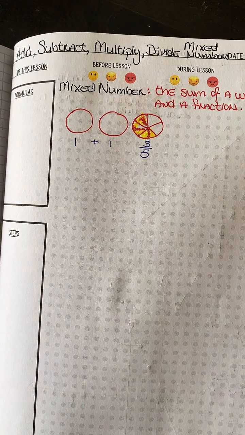So this is the live for you if you struggle with trying to figure out what the denominator should be, or how to go from a mixed number to an improper fraction, all of that. But we're really going to work on how to add, subtract, multiply, and divide those mixed numbers.